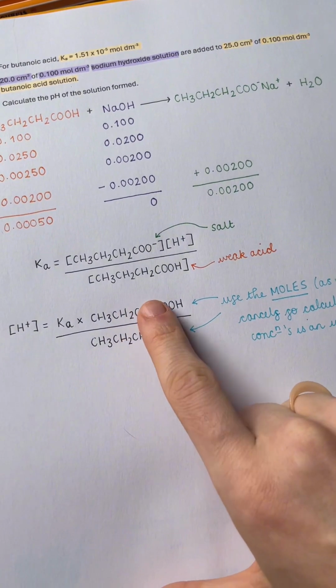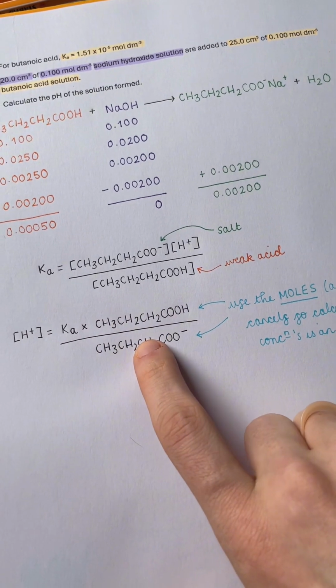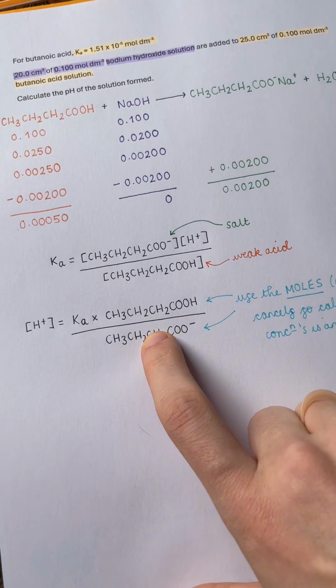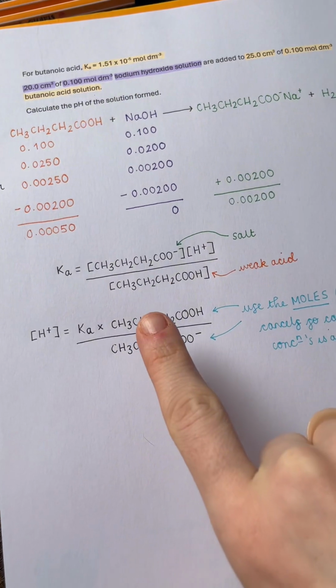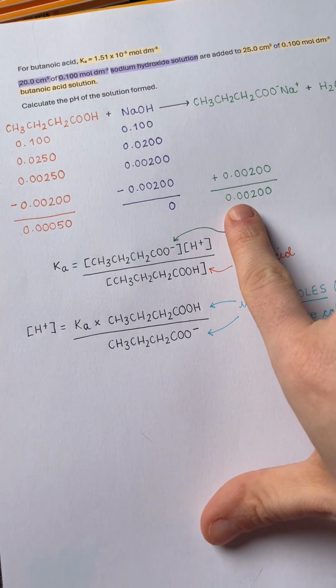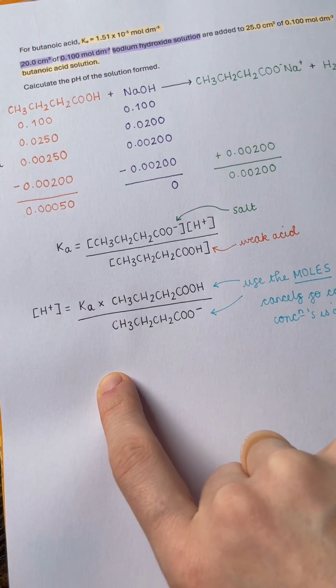But if you are going to use the moles here, it's really important you don't add the square brackets because square brackets denote concentration. So I've now got my value for Ka from the question. I've got my moles of the weak acid. I've got my moles of the salt. So at this point, I'm subbing my 3 numbers in to work out my H+ and get my pH, which I'll do for you now.